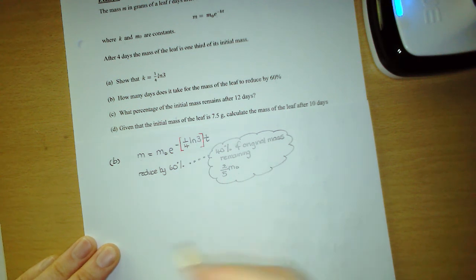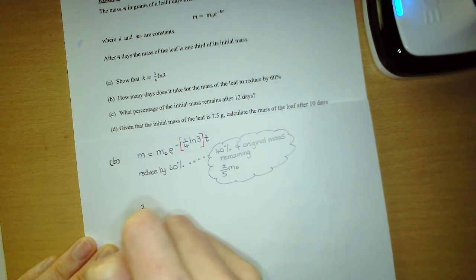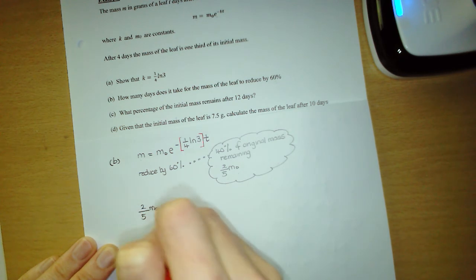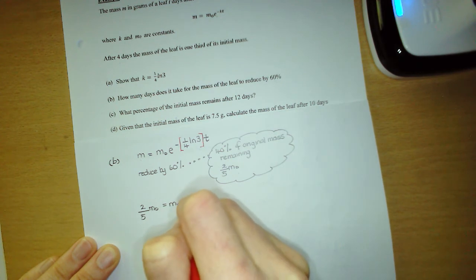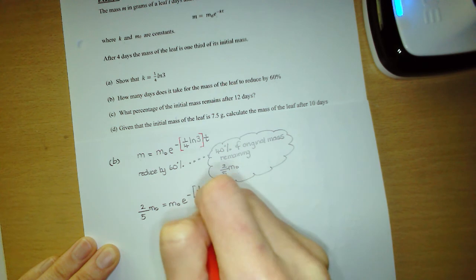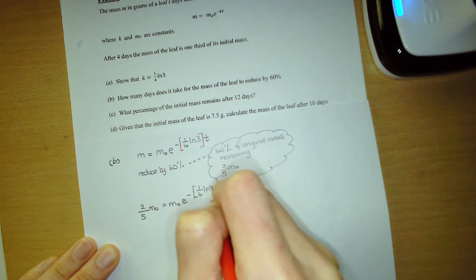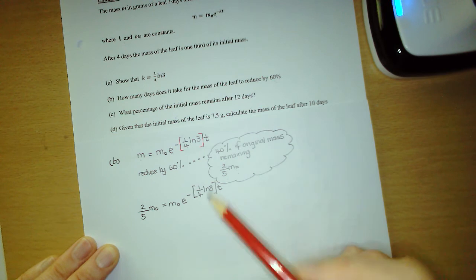So chuck it in. We're going to have 2/5 m0, and that's equal to m0 upon e to the minus, and then what our value of k is, and then that's being multiplied by t. Now our job is to work out t.